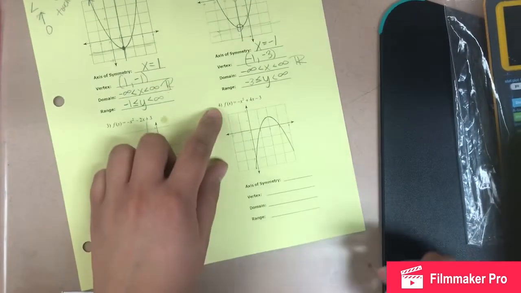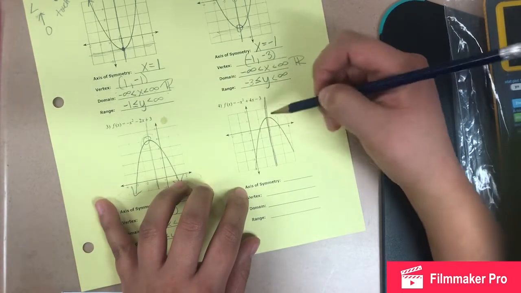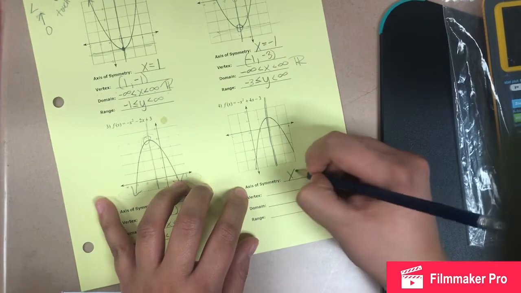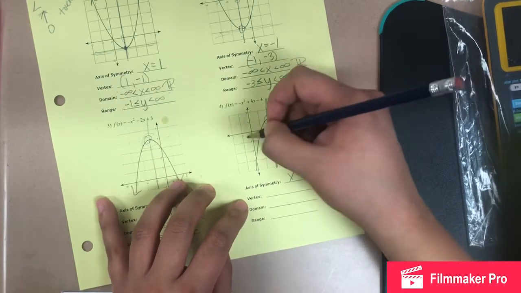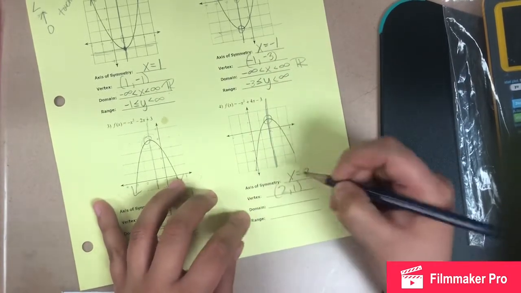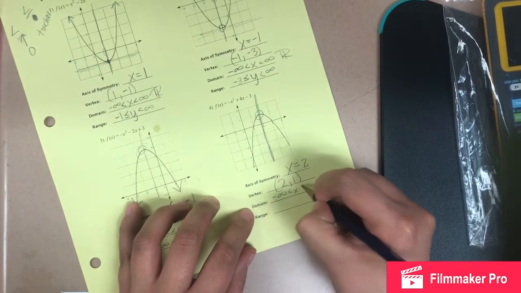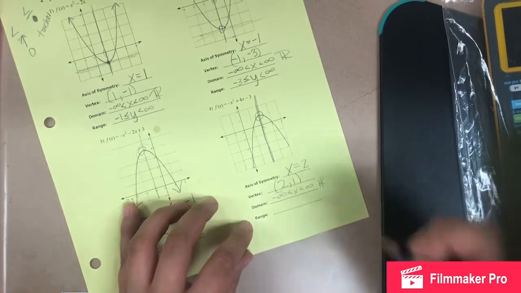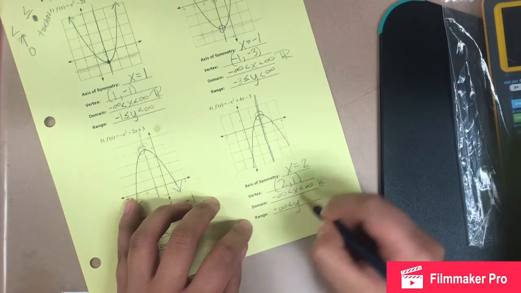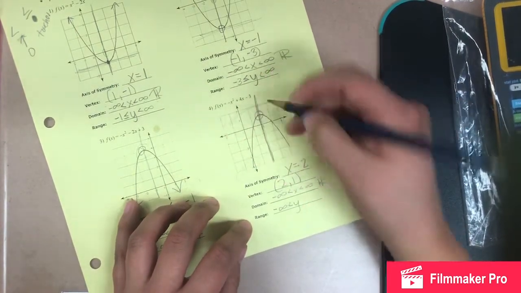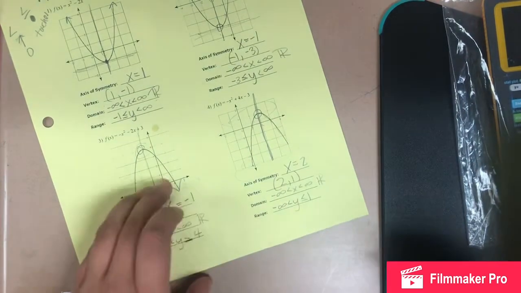Number 4, the axis of symmetry is where that vertical line crosses the vertex. So this time it's x equals 2. The vertex itself is a maximum, so it's going to be (2, 1). Far left to far right is negative infinity to positive infinity, or all reals. The range, how low does it go? It's going to go forever and ever down. And how high does it go? It's going to go as high as positive 1. It touches and bounces back, so it's going to be less than or equal to 1.